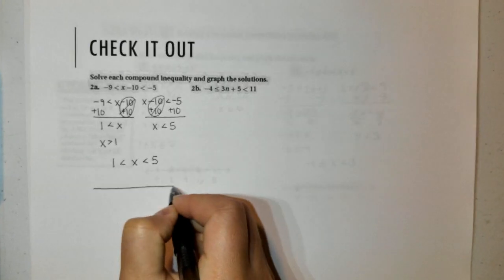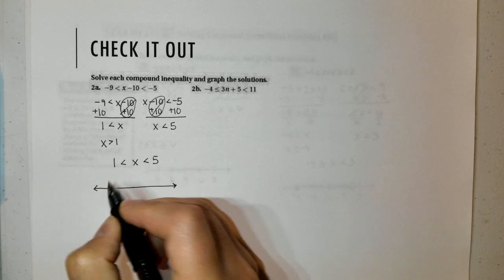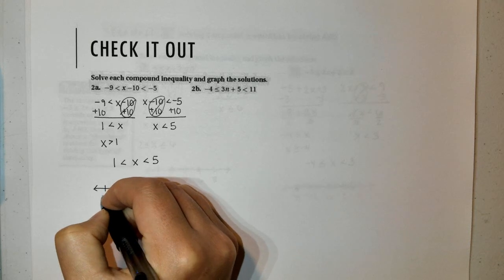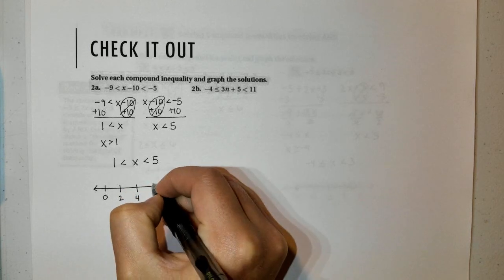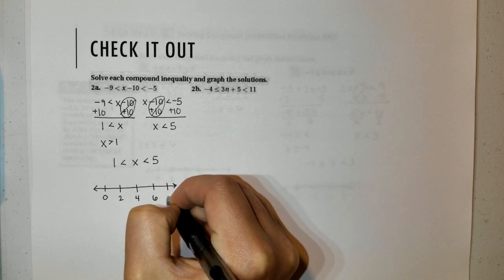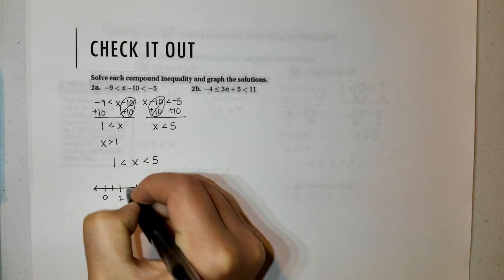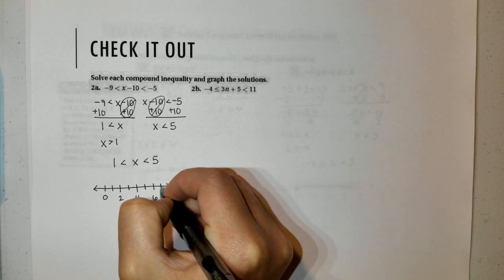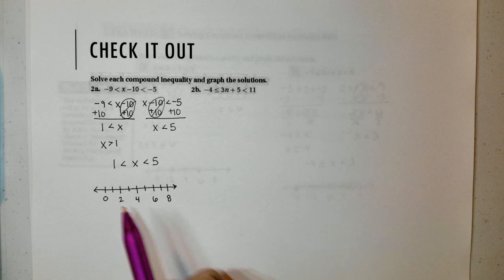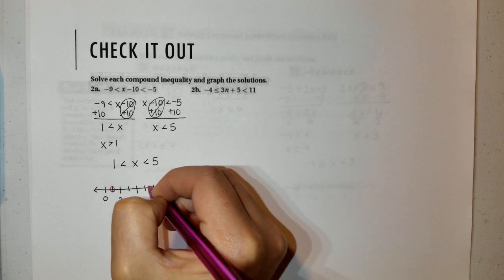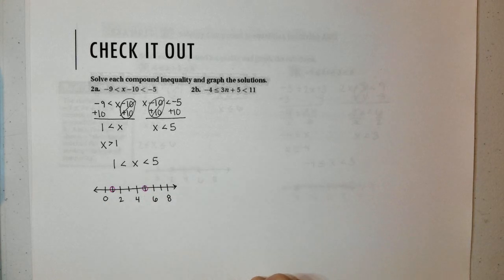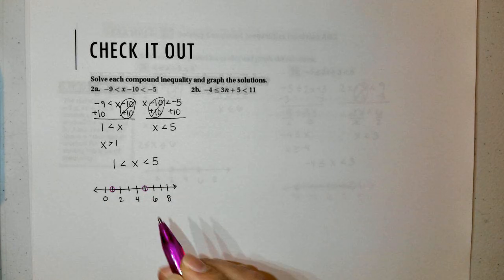And then to graph it, I'm going to go 0, 2, 4, 6, 8. So in the middle there would be 1. So I have an open dot at 1, open dot at 5, and then I shade in between.